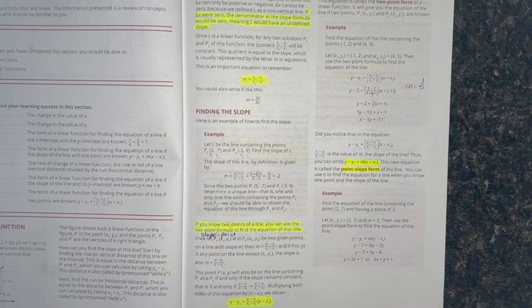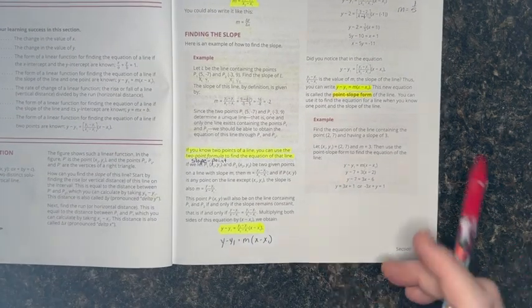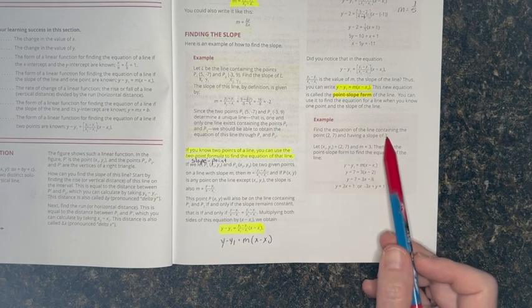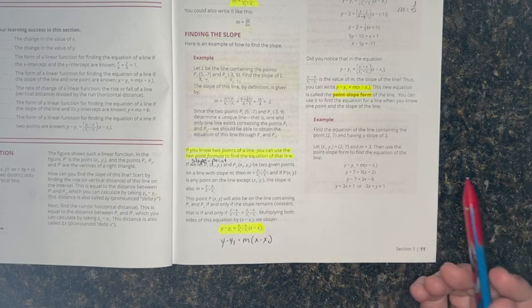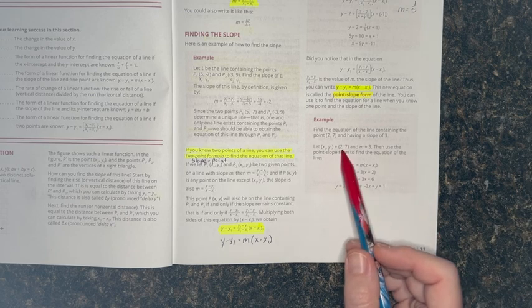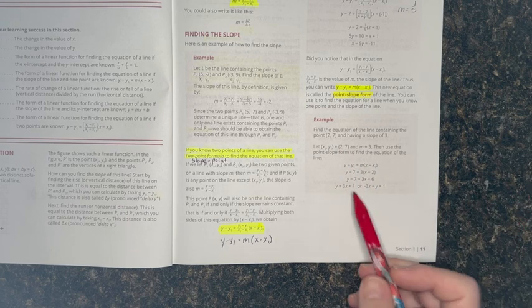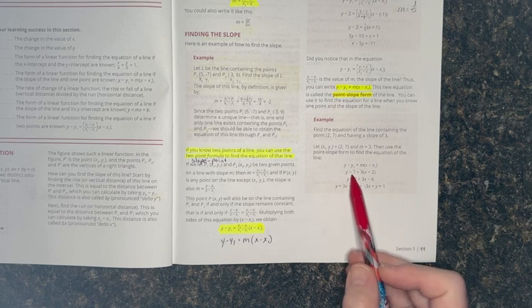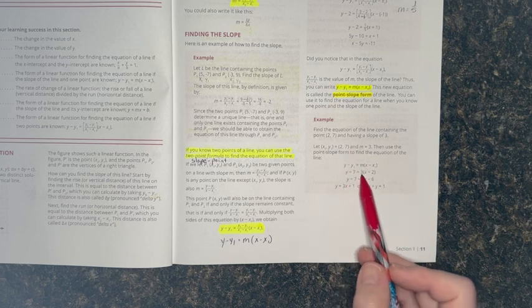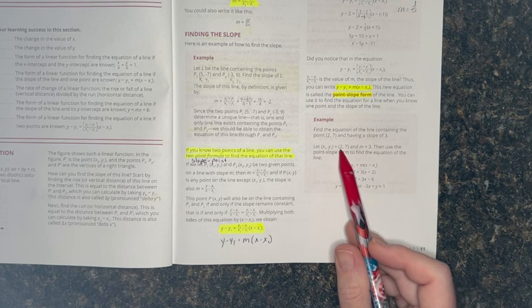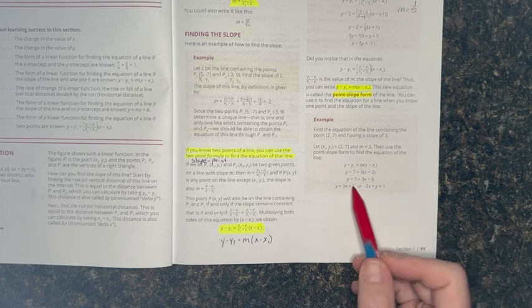Let's take a look at another example. It says, find the equation of a line containing the point (2, 3) and having a slope of 3. So this time they've given us the slope, which is great. And they've only given us 1 point, which is fine. We can put it into our slope point form and solve. So we have y minus 7 is equal to m, or 3, times the quantity x minus 2. And then we simply solve.